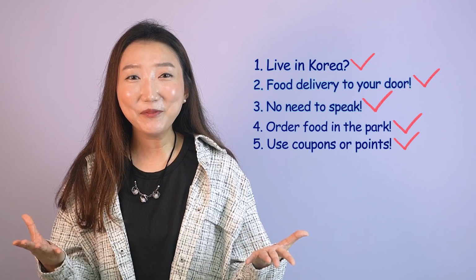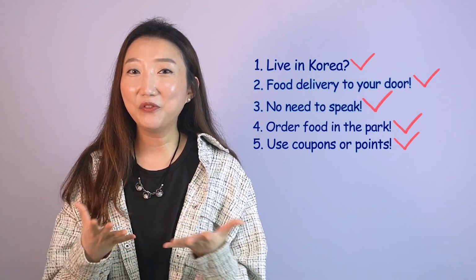Welcome to the Korean 10 guide to one of the most popular food delivery apps in Korea, 배달의 민족. Before we start, you will need to be in Korea and have a Korean cell phone number for this to work. Let's begin by downloading the 배달의 민족 app.